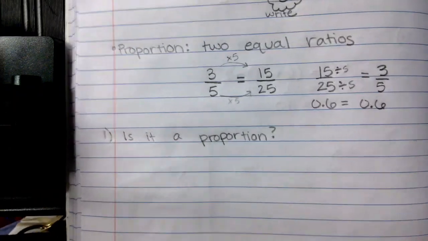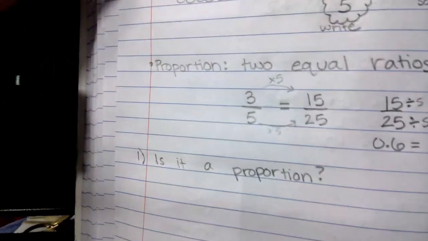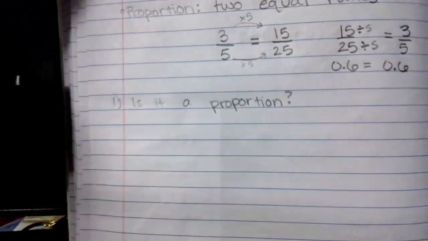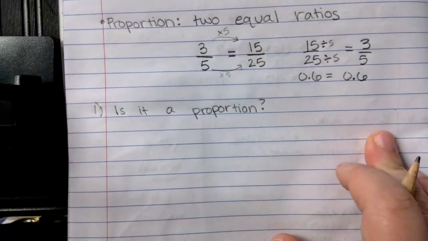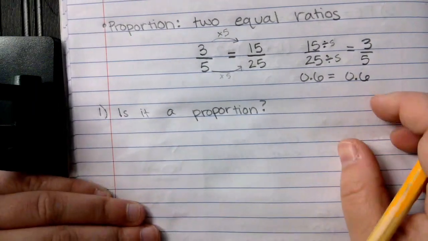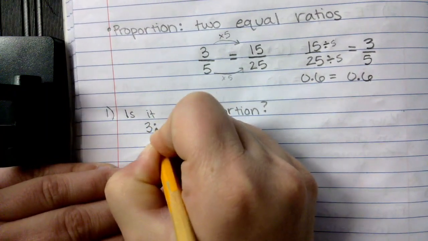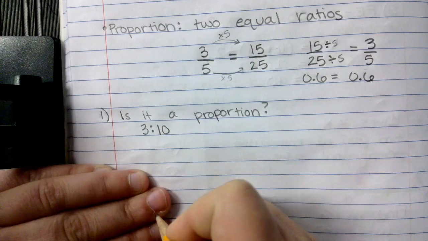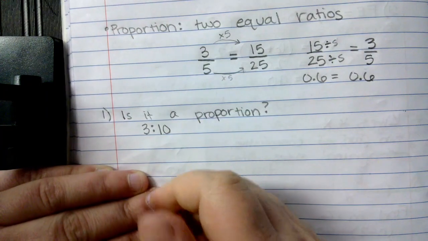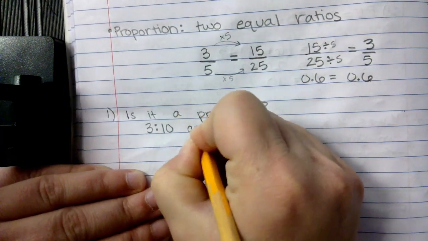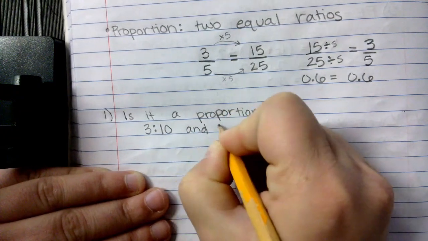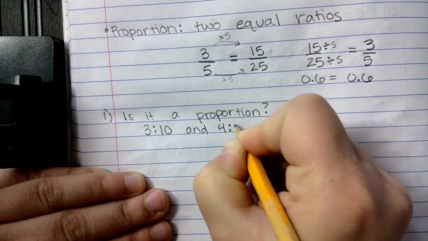So if I compare 3 to 10, and I compare 4 to 1.5, I want to know, is that a proportion?